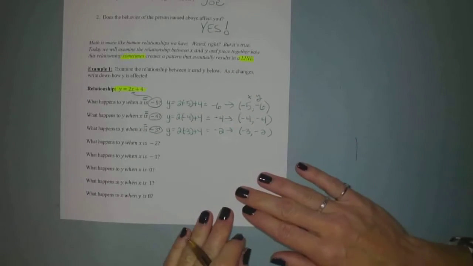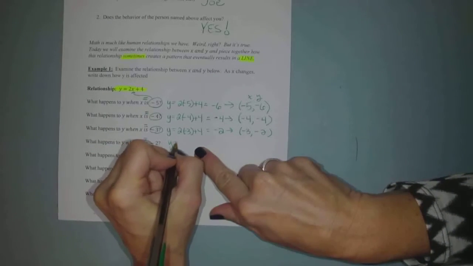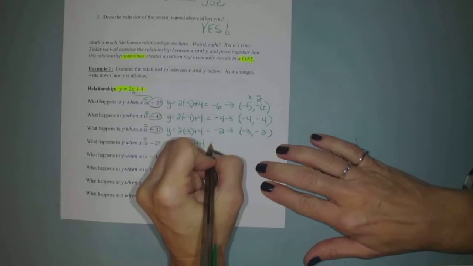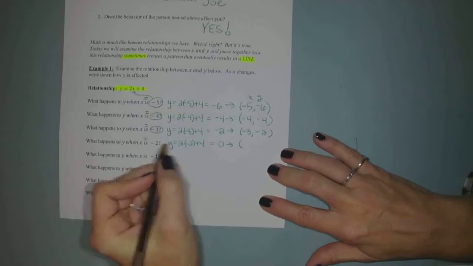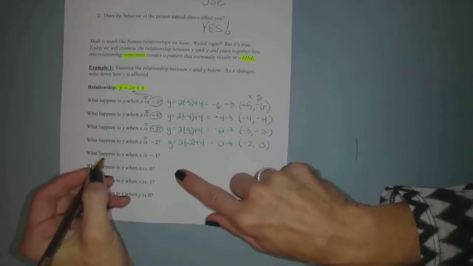And this just continues down. So I'll just keep filling these in. When X is -2, 2 times -2 plus 4. Well, that's going to be 0. And you can even pause this video if you want to, fill these out for yourself, and then unpause it and check with me.